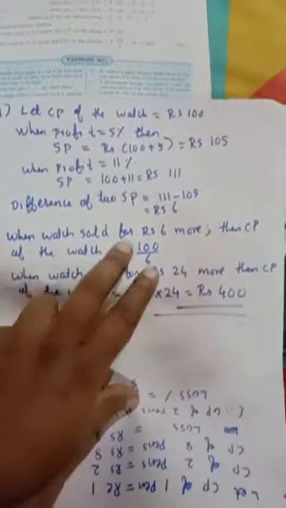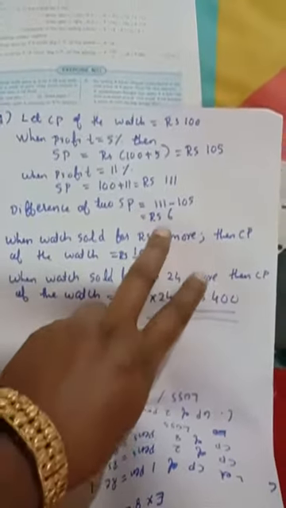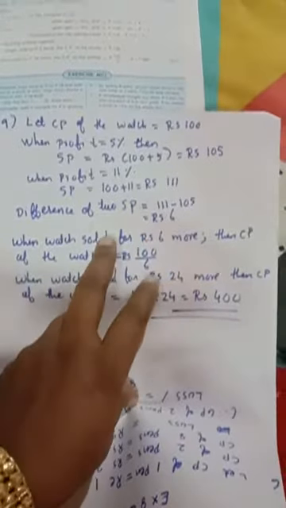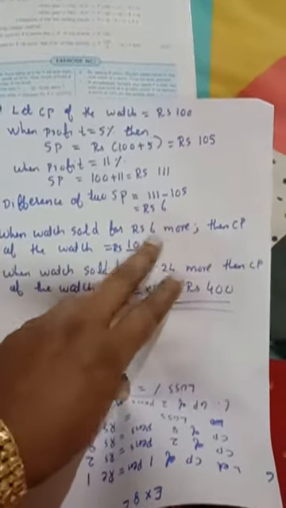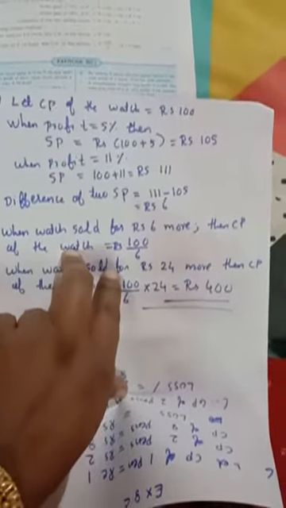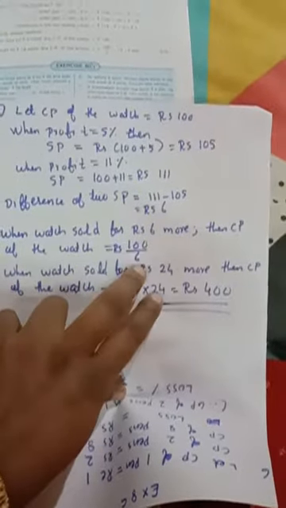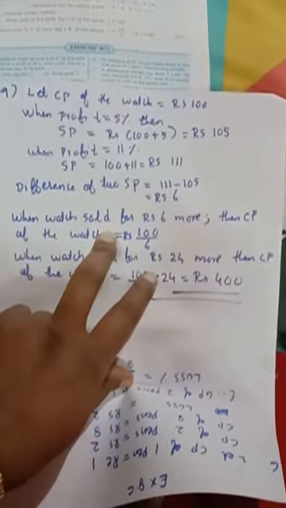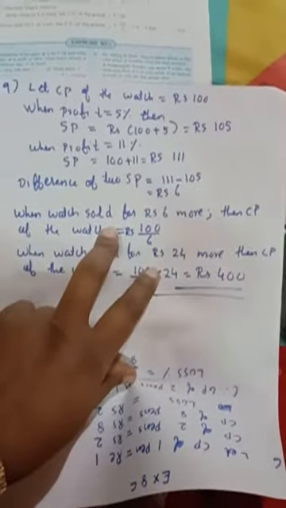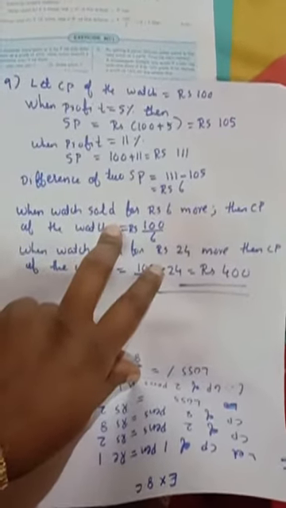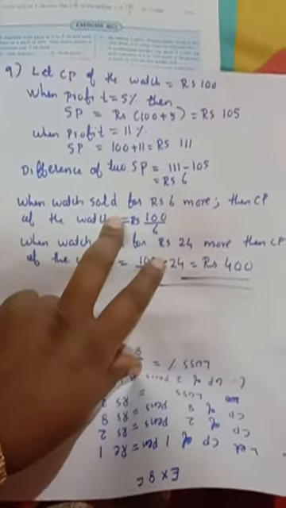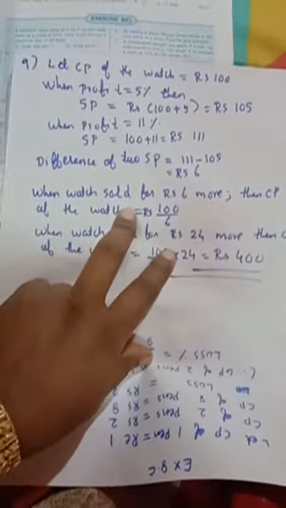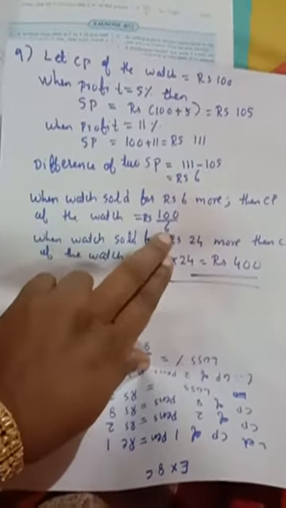When the watch is sold for rupees 6 more, the difference of both the prices is 6, you know. So the price increased by 6 more, then what is the CP of the watch? The original CP is 100. If he increases 6 rupees, then cost price is 100 by 6.